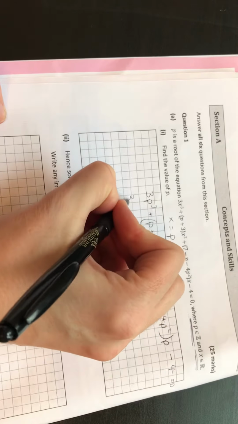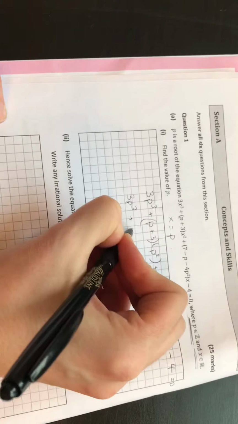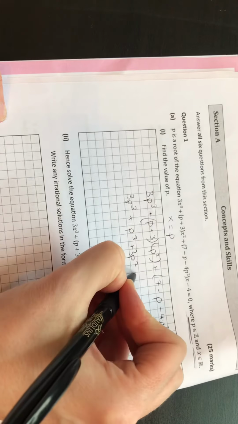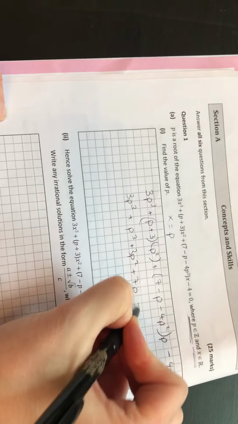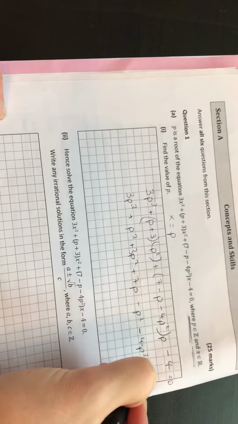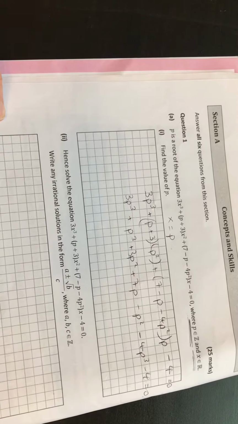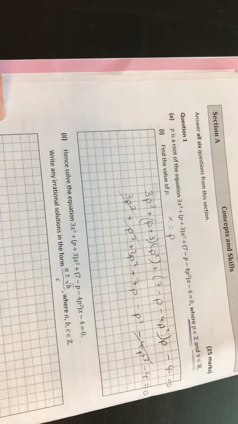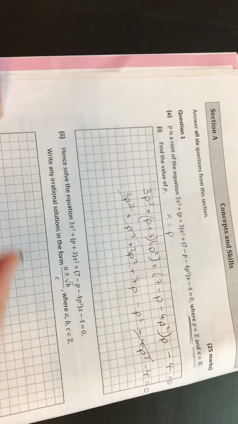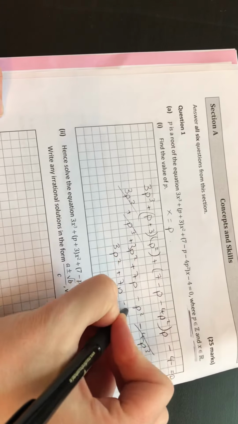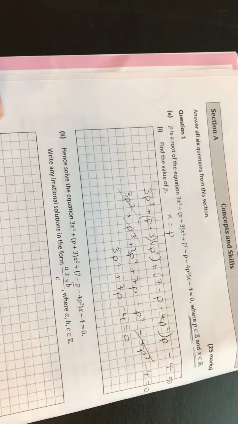So that gives me 3P cubed plus a P cubed plus a 3P squared plus a 7P minus a P squared minus a 4P cubed minus a 4 equals 0. So that is 3P cubed. They cross off. I end up with a 3P squared plus a 7P minus 4 equals 0.